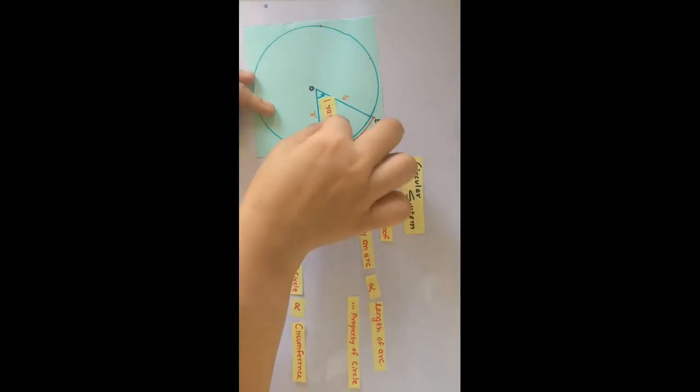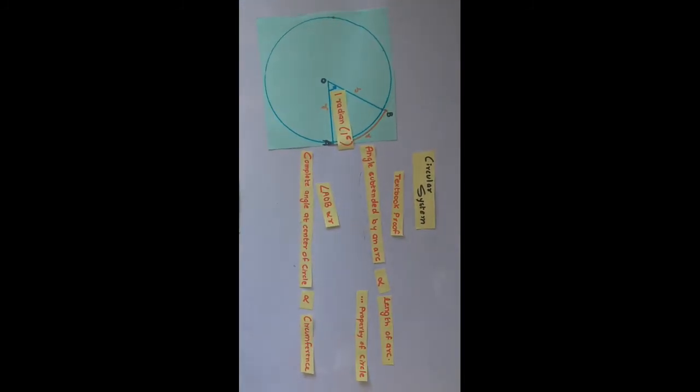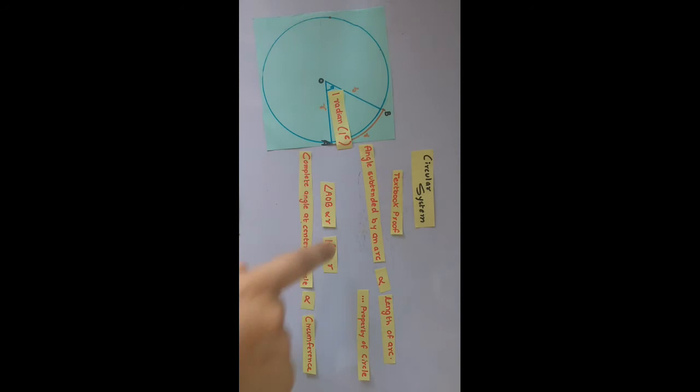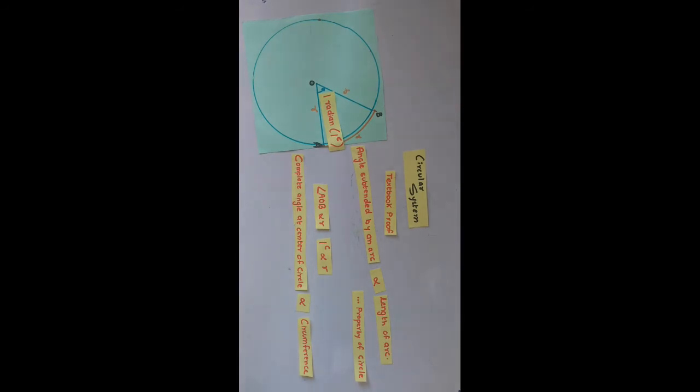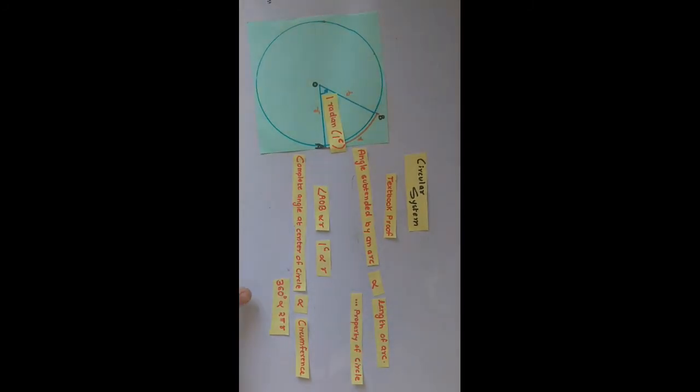Now we know that the angle subtended by AOB is 1 radian. So this relation, angle AOB is directly proportional to r, can be written as 1 radian is directly proportional to r. And the complete angle at the center being directly proportional to the circumference can be written as 360 degrees is directly proportional to 2 pi r, as the complete angle at the center is 360 degrees and the circumference formula is 2 pi r.